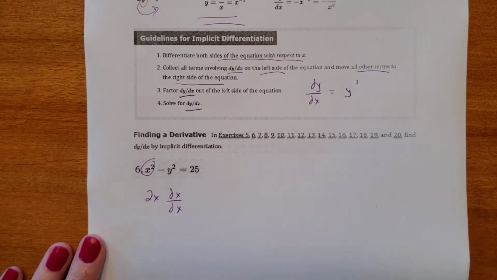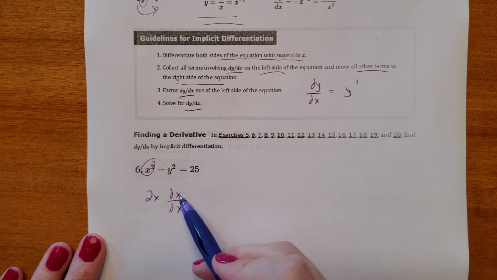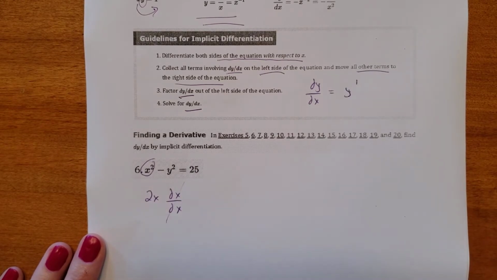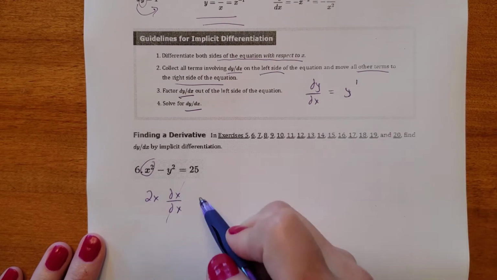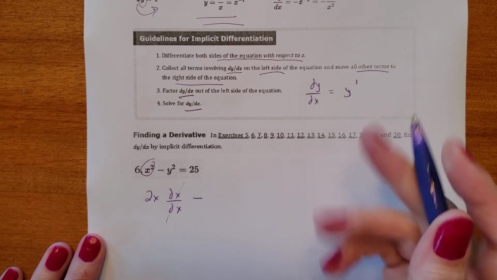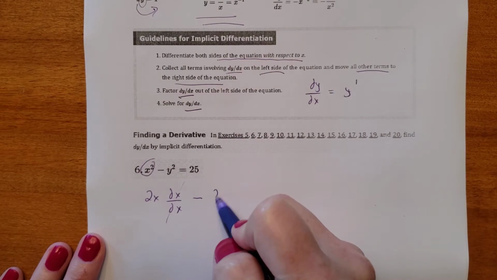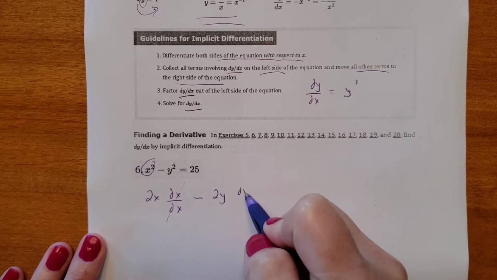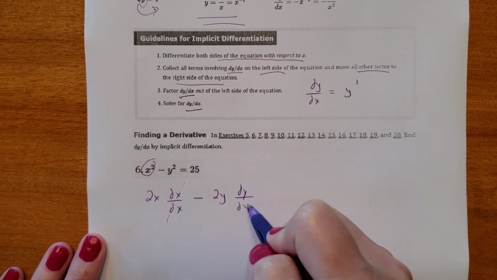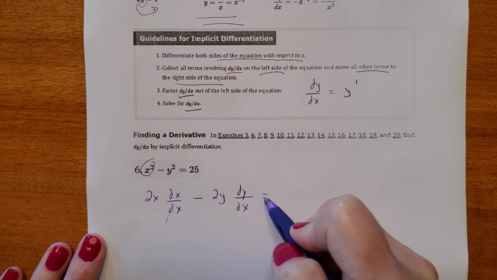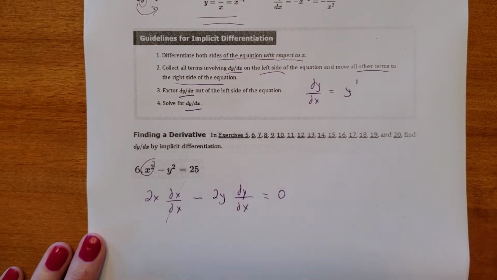We usually don't bother writing the derivative of x with respect to x because it's repetitive and it just cancels out. But since we're doing implicit differentiation, I just want to write it out for you. So then the derivative of y squared is 2y. So we took the derivative of y, and again, we're doing it with respect to x. And then the derivative of 25 is still just 0.